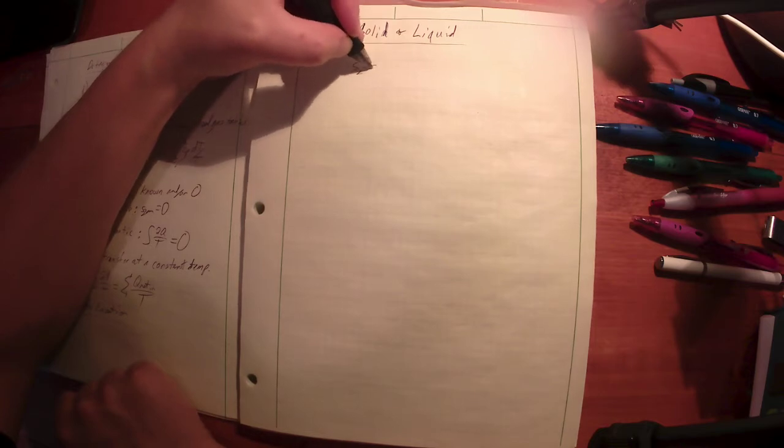If we have a solid that remains a solid, or if we have a liquid that remains a liquid. And that's important because I'm going to use specific heats to determine that.